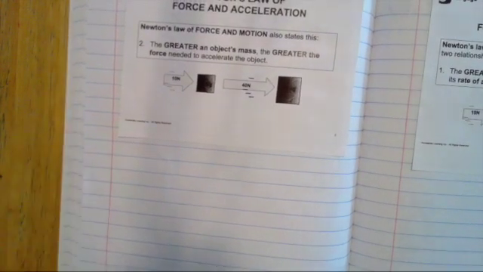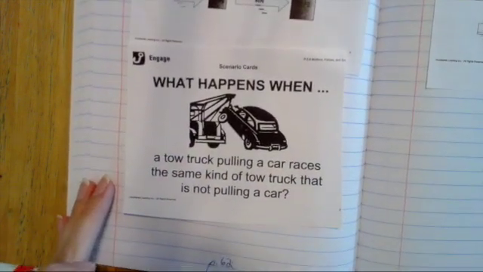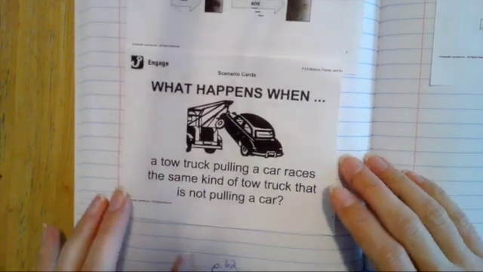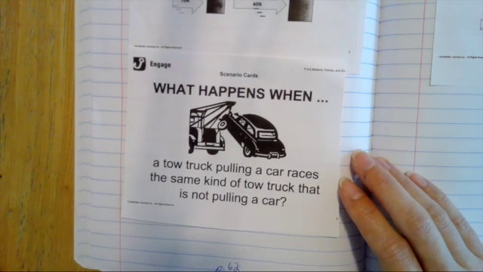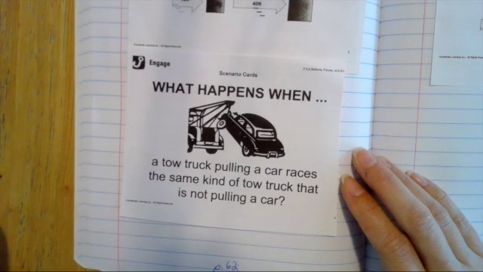Now we're going to talk about the law of force and acceleration. There were 4 scenarios that you should have found for force and acceleration. A tow truck pulling a car races the same kind of tow truck not pulling a car. So we've got the same tow truck, but one's pulling a car and one's not, so one's got a heavier load. The one that's not pulling the car is going to go further because it doesn't need as much force to accelerate. So that is the law of force and acceleration. And I'm going to glue this onto page 62.